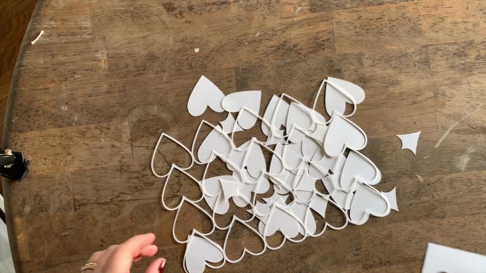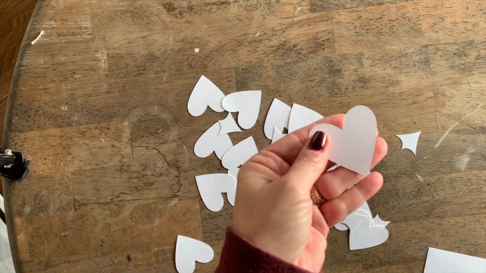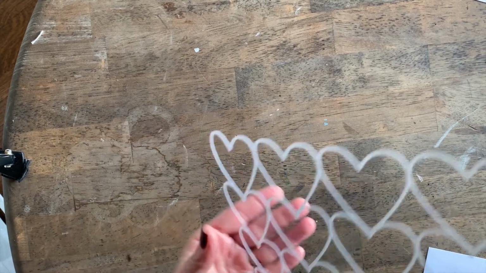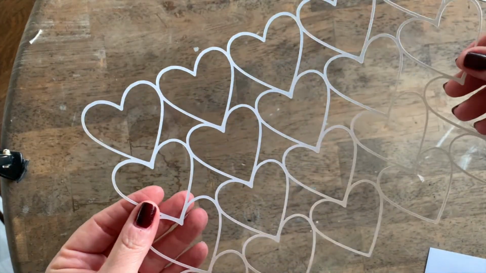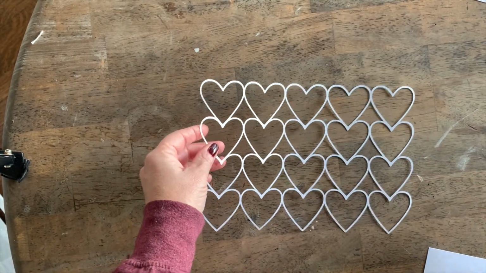Here's the main outside. And here are just a ton of cute white hearts for you if you want to use them down the road. Might be fun. Could probably stamp on those or do something really fun. But here is the heart border. And I just think it is so, so pretty.